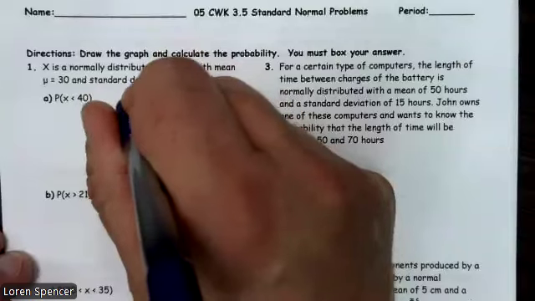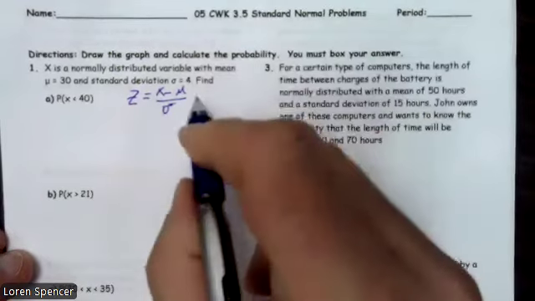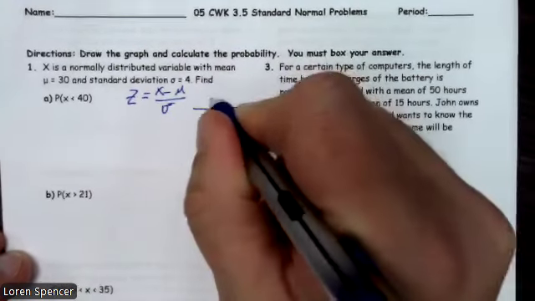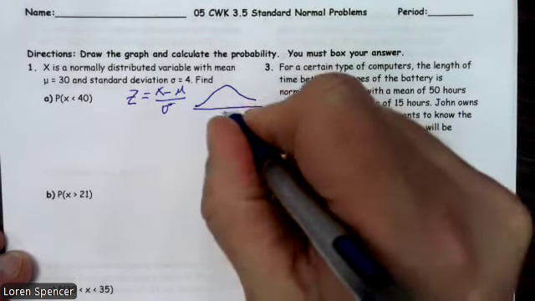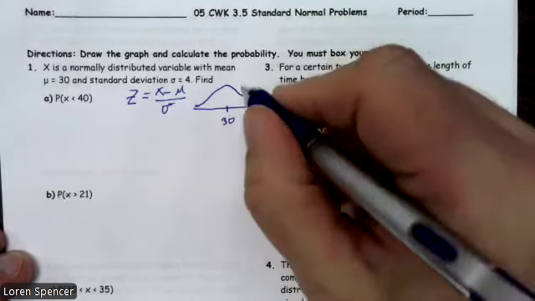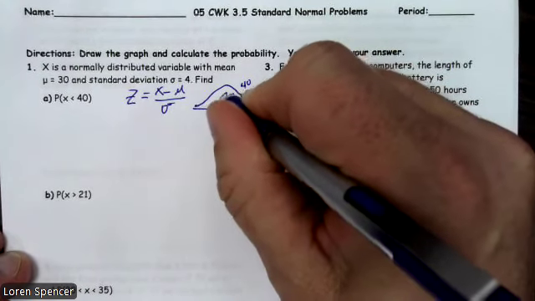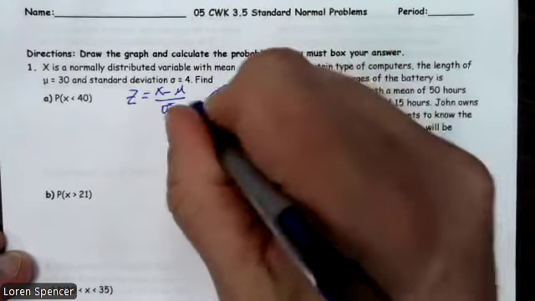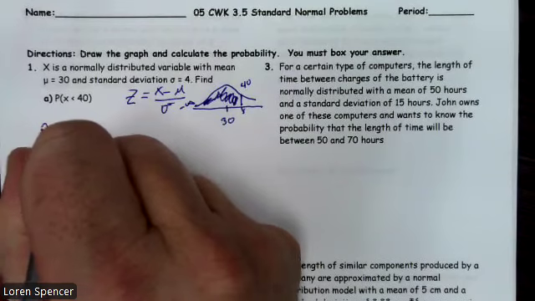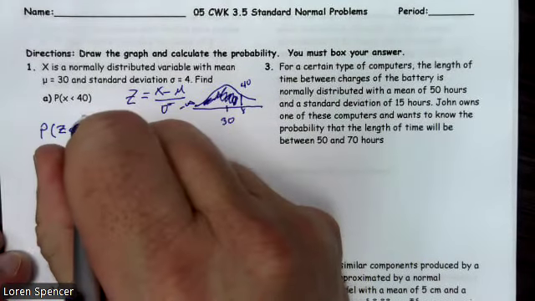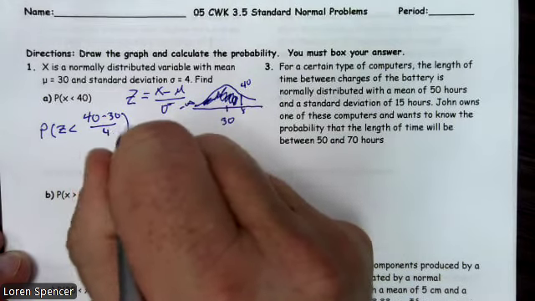So I'm going to write down my Z formula. Z equals X minus mu over sigma. I'm also going to draw my picture. They're telling me my mean is 30. But we have a 40, so 40 is above it. That's my X value. And they said less than, so I have this whole area. And please remember, we're shading to negative infinity. So we want the probability that Z is less than 40 minus 30 over our standard deviation of 4.